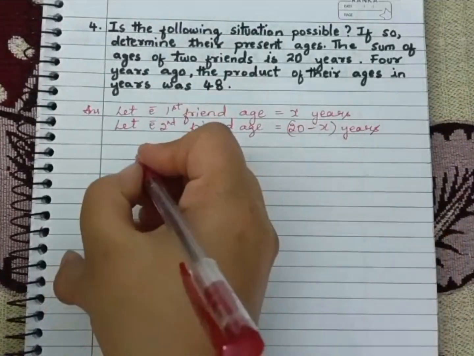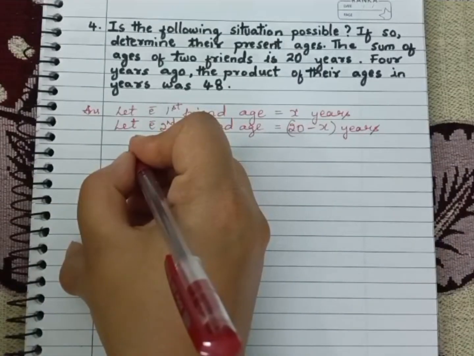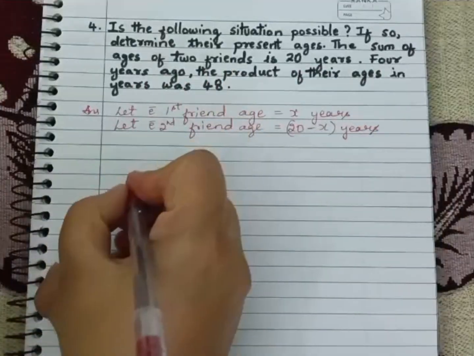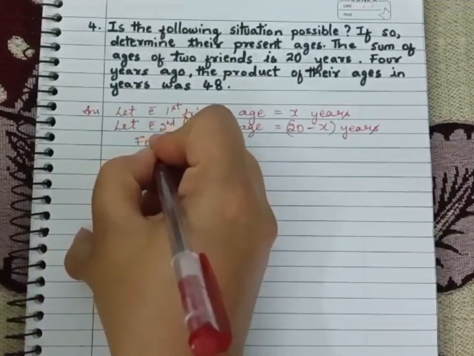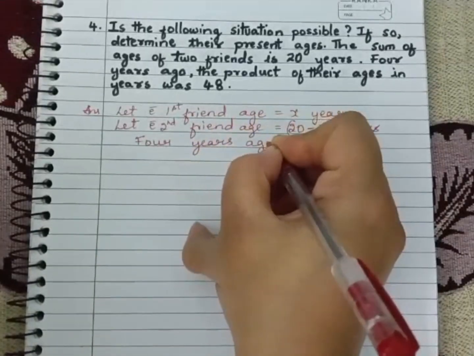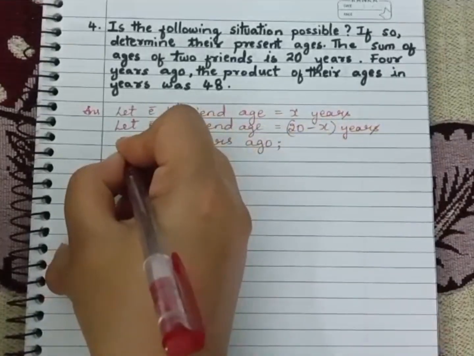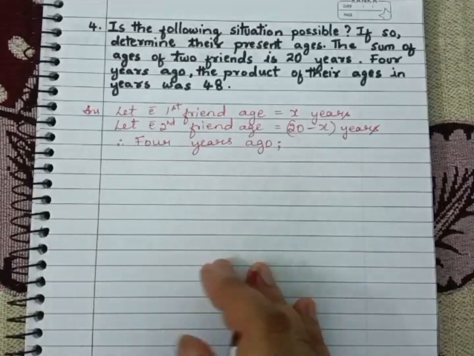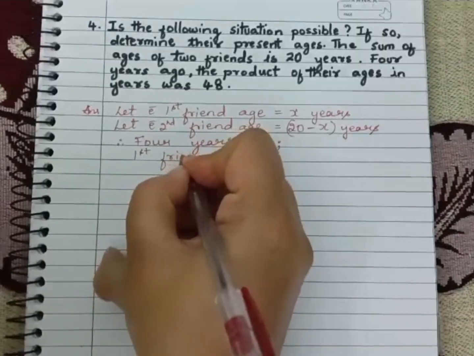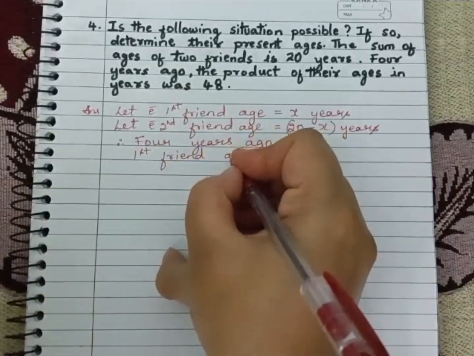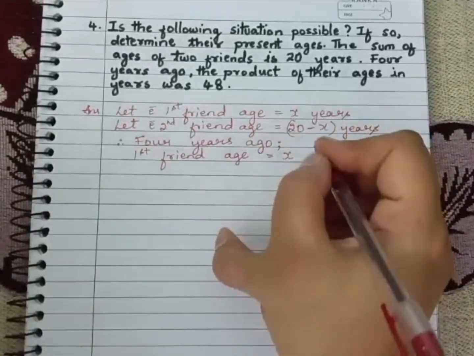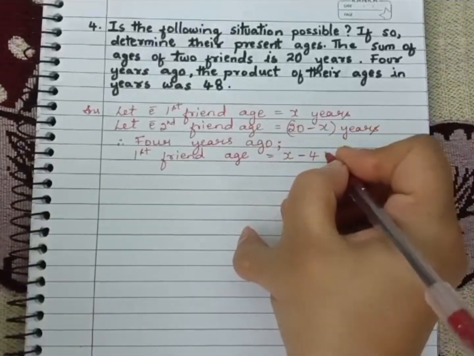Therefore, 4 years ago, first friend age is equal to x minus 4 years.